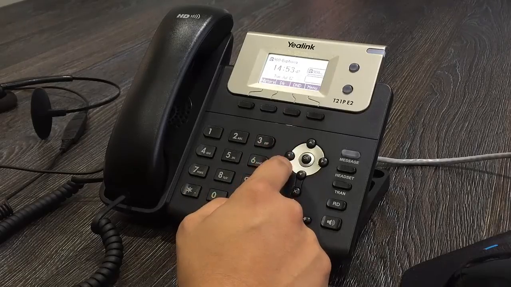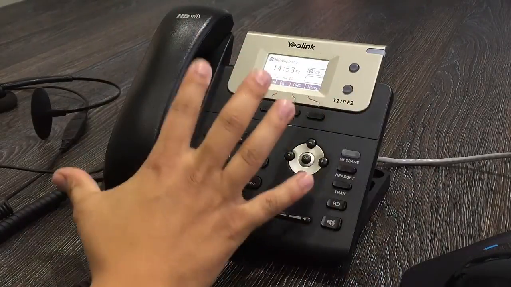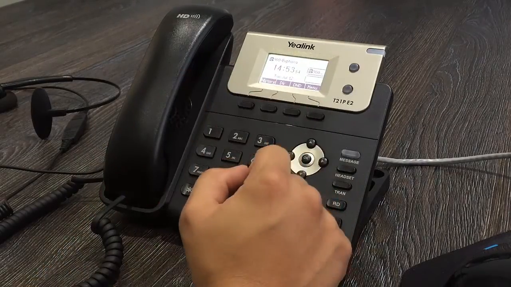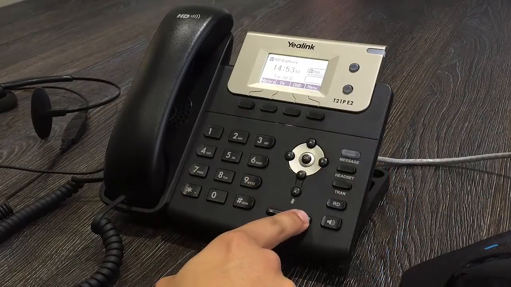And then in order to increase or decrease your ringing volume while the phone is idle, so it's showing you your date and time, showing you your extension, there's no calls being made or received, you just increase this just like that.